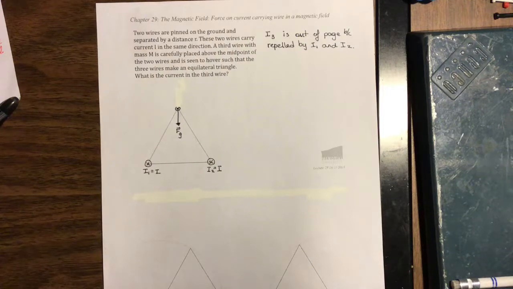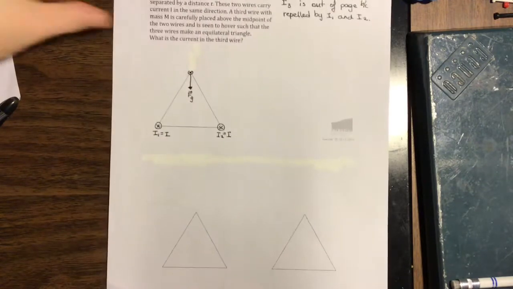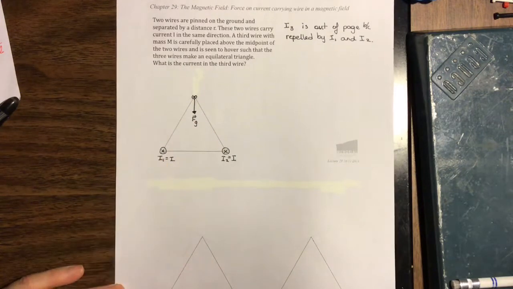About the effects of wire 1 and wire 2. So wire 1 is a wire which is carrying current, so it's creating a magnetic field, and a magnetic field that exists right here. So let's see if we can figure out that magnetic field.